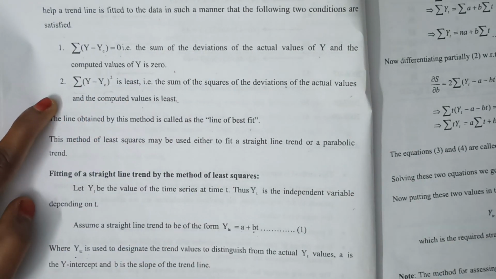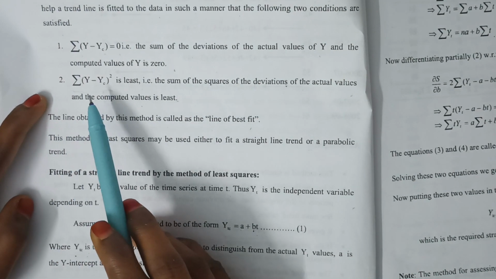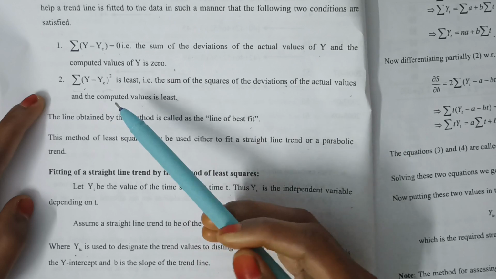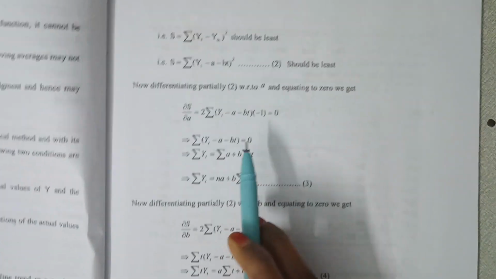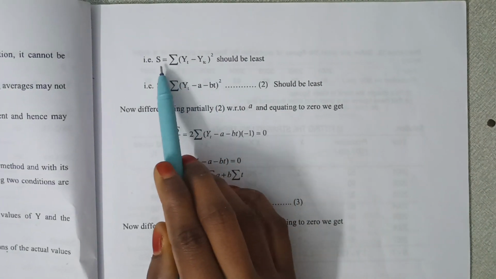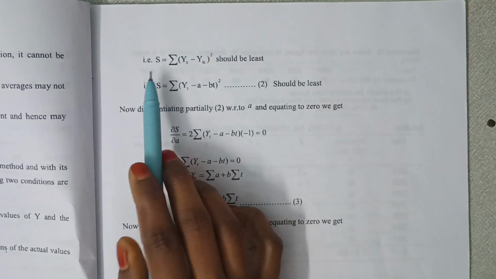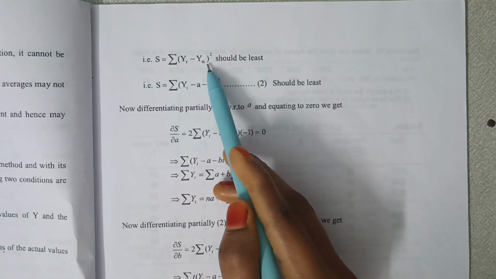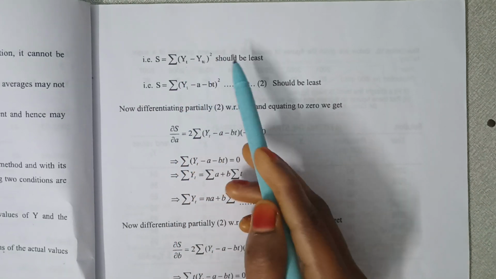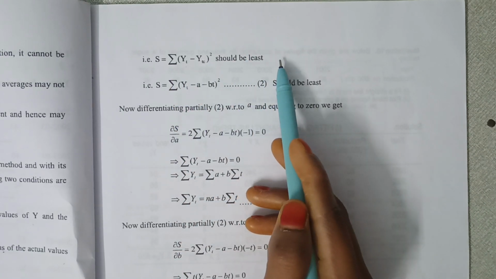In order to find out the value of a and b, we are considering that the sum of the squares of the deviations of actual values and the computed values is least. We are considering it as S. This yt is the actual values. This ytc is the computed values. The sum of the squares of the deviations should be least in order to find out the values of a and b.